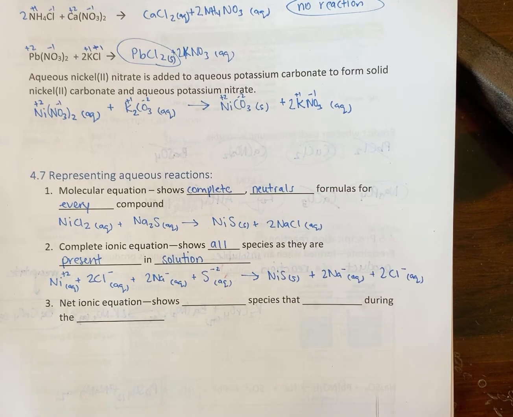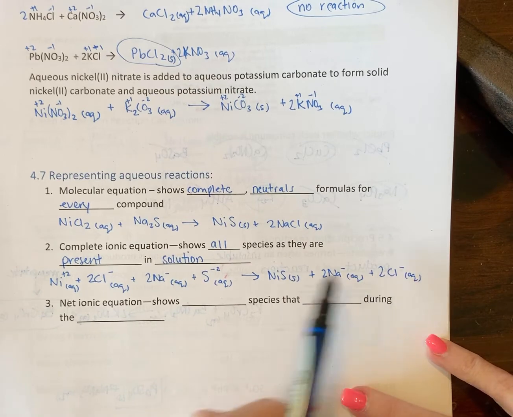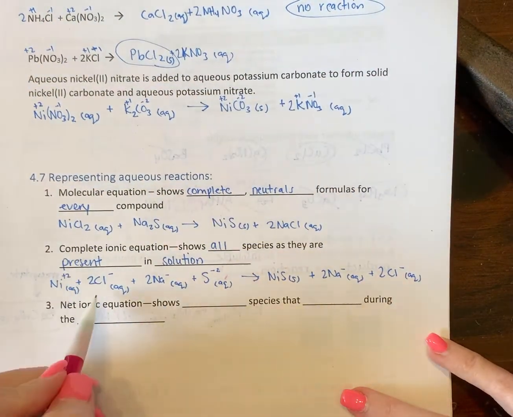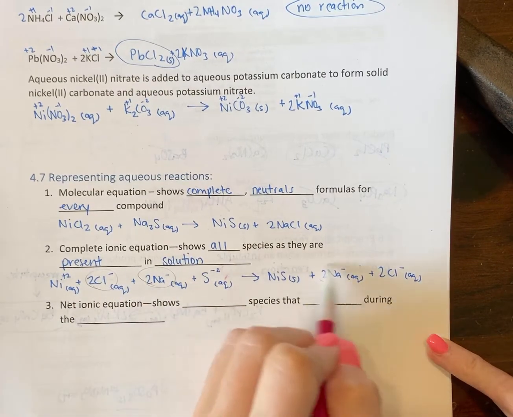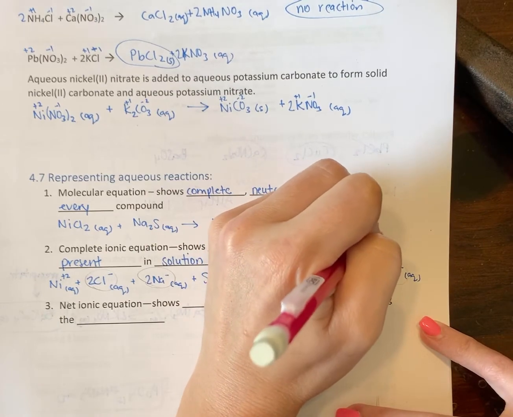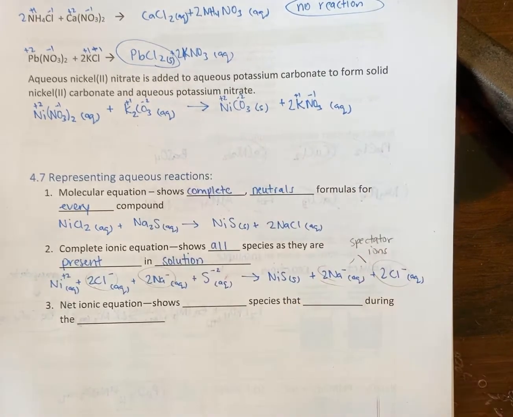Now, these here that are ions on both sides of the equation, so see how these stay as ions on both sides? These are called spectator ions. They're there, but they don't participate in the reaction because they're ions on both sides of the equation. They're ions in the reactants, they're ions in the products.